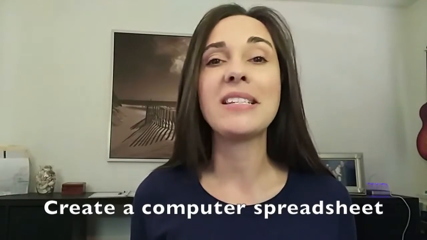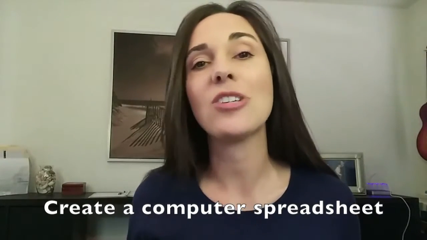Now, if you don't like the idea of keeping track of everything on paper, then of course you can use your computer and create a spreadsheet using the same information. The point is to have easy access to that information so you can easily track how much you have paid towards the Part B deductible.